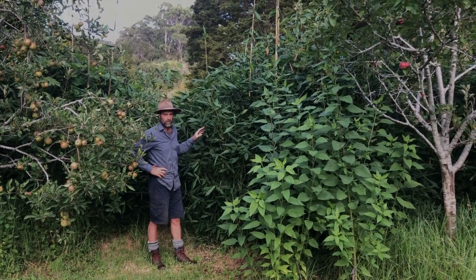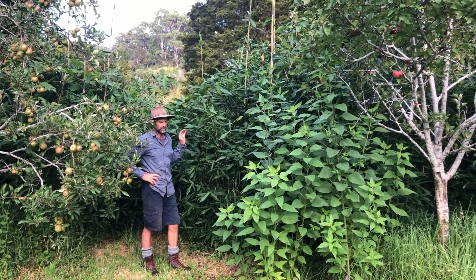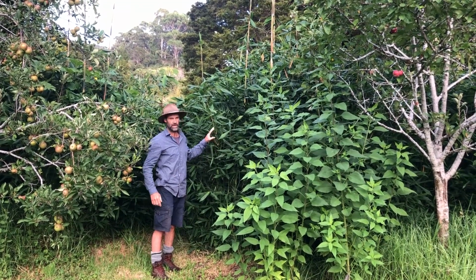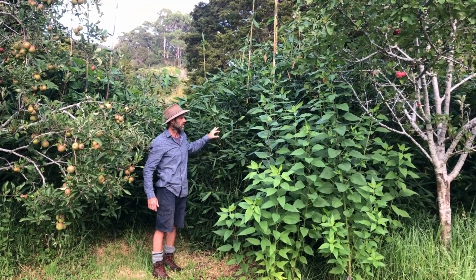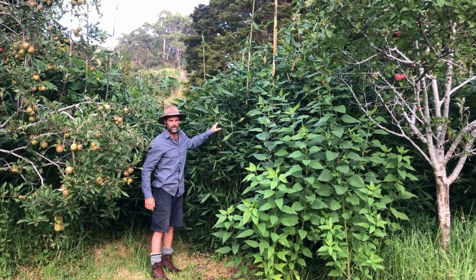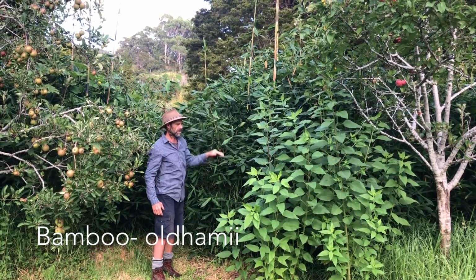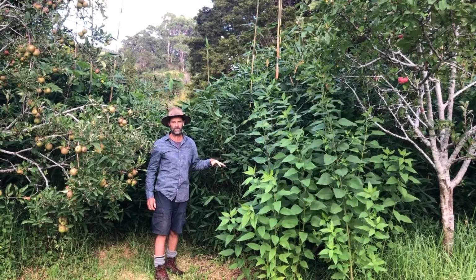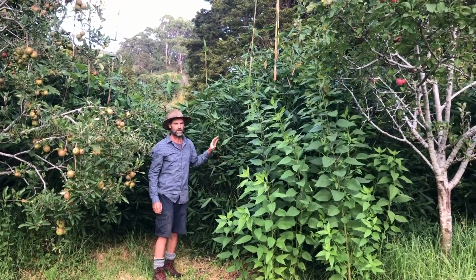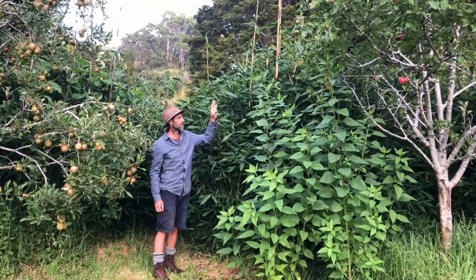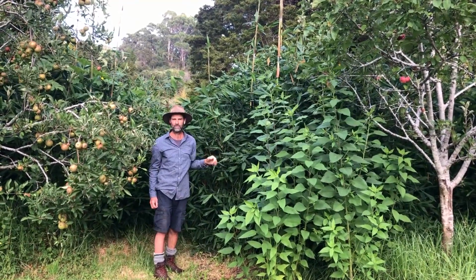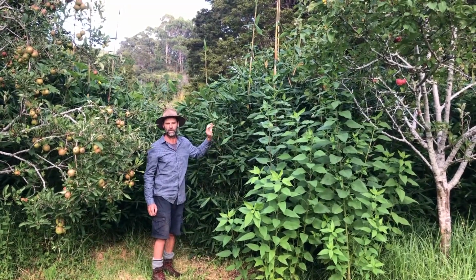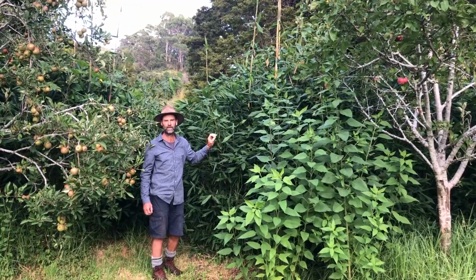We have a hedge of bamboo here as well, which we wouldn't put in a food forest, but as a boundary it's fantastic, as a windbreak of course. This is the old Hamii variety, but you see it is kept short, and we cut it back every year once in winter and chip it and mulch it, and then it makes a really nice companion. You can see the apple trees here around it are healthy and thriving because the bamboo is pruned, and then it makes a really good close companion.